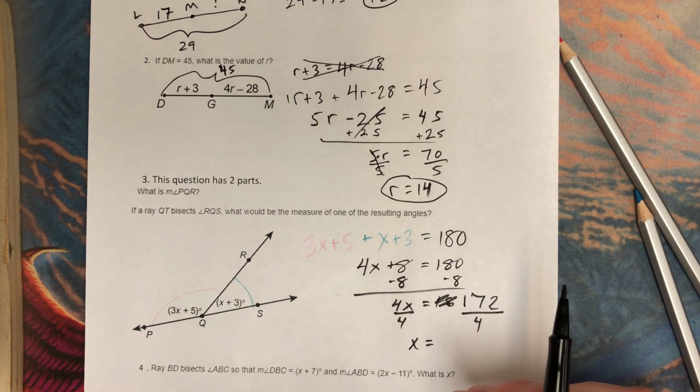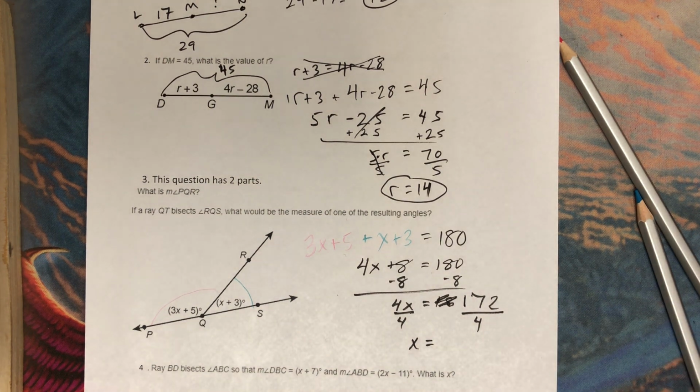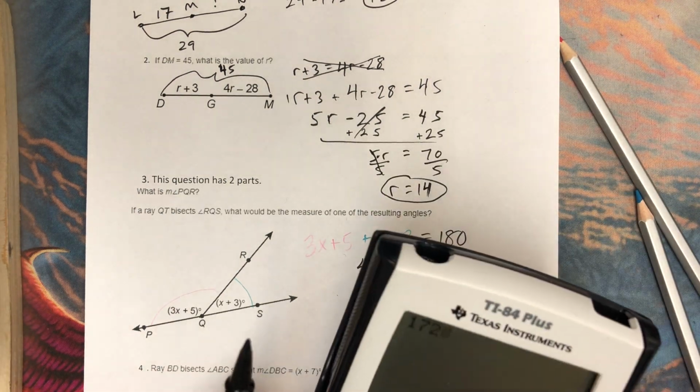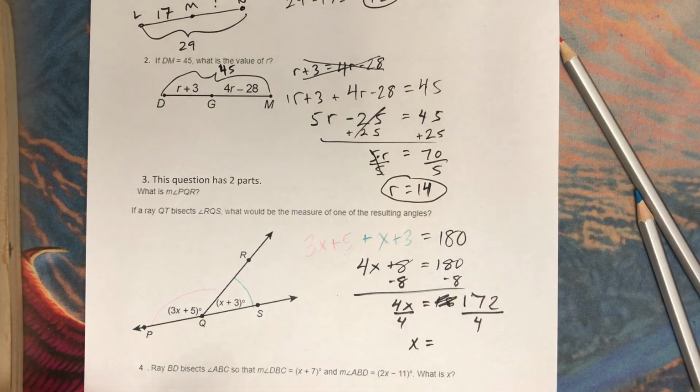Let me just double check, because 40 times 4 would be 160, and then we need 12 more. Where's my calculator? My desk is so messy. Oh, it was right in front of me. Silly me. 172 divided by 4. Yep, 43. Okay.